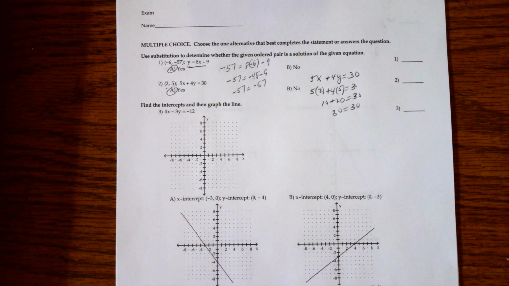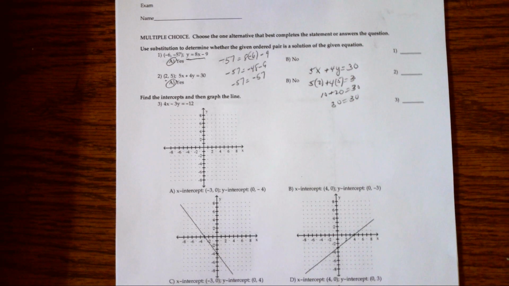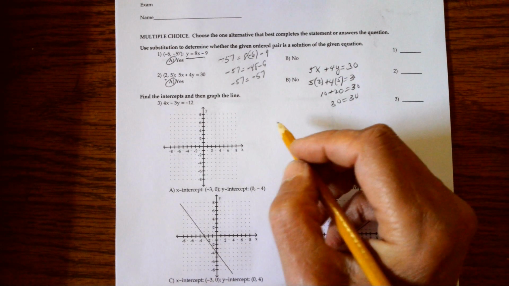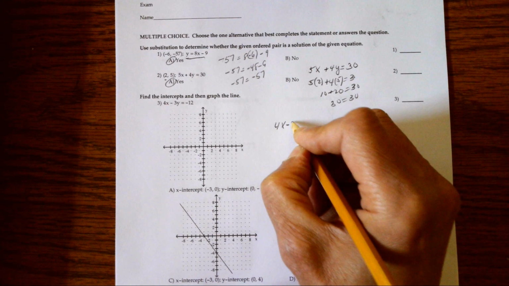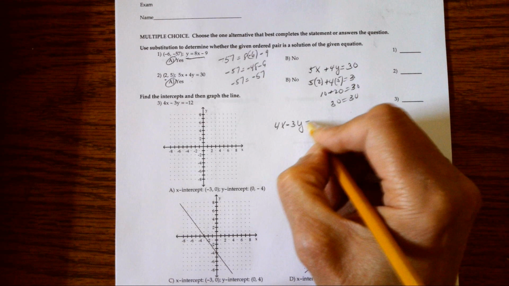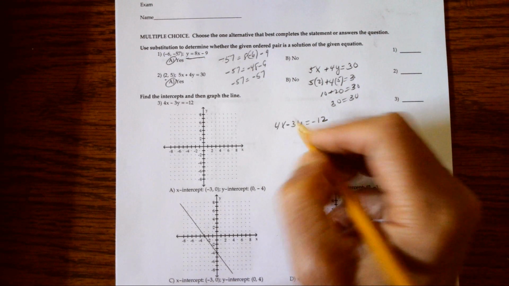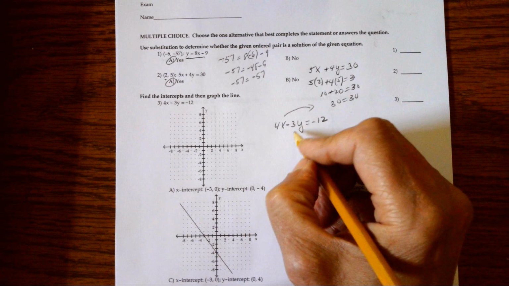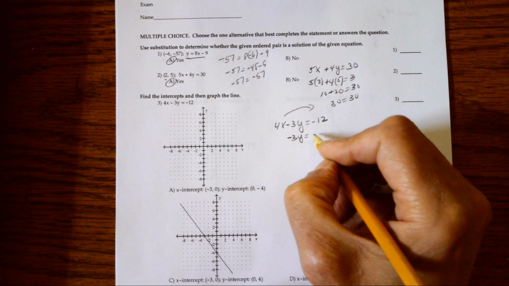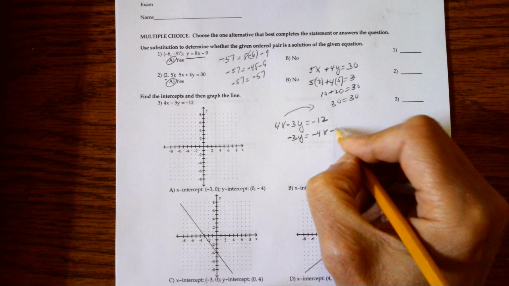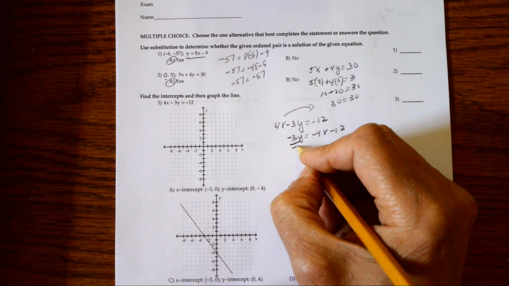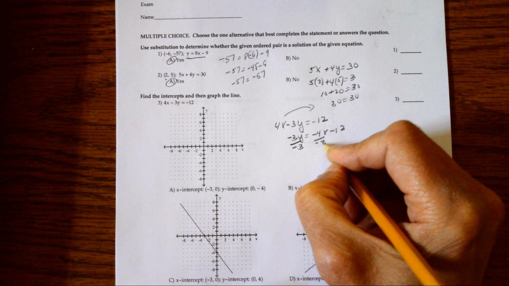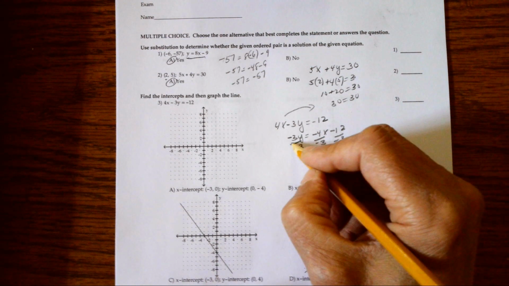Find the x and the y intercepts. What I'm going to do here first is solve this equation for y, and I'll tell you why I'm doing that in a moment. 4x minus 3y equals -12. I'm going to bring the 4x onto the other side: -3y equals -4x minus 12. Dividing both sides by -3.